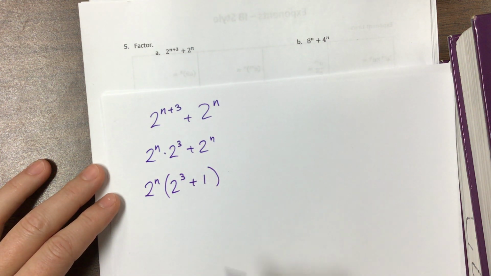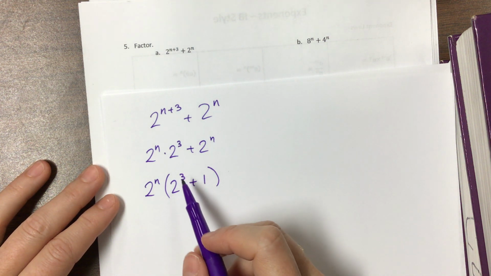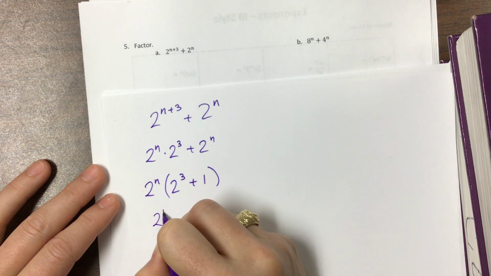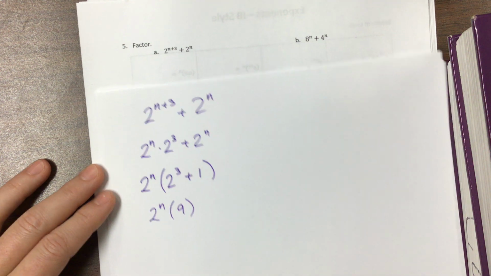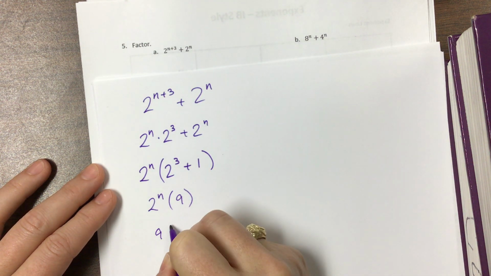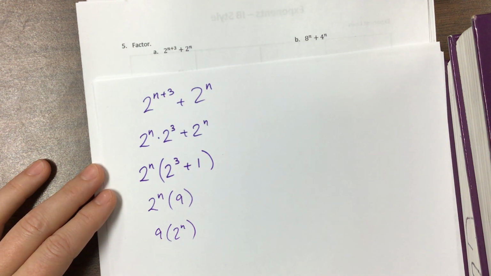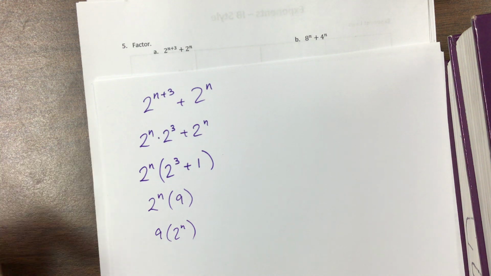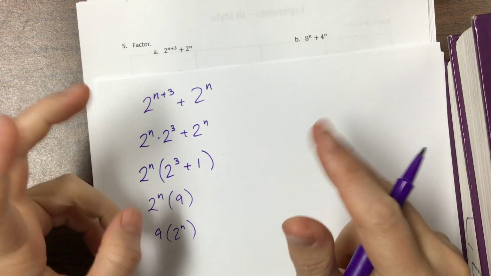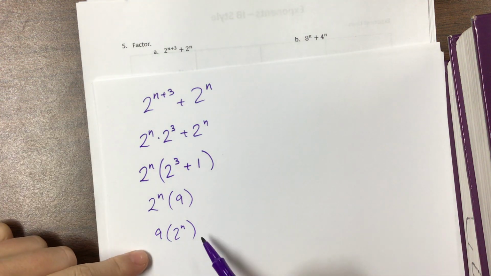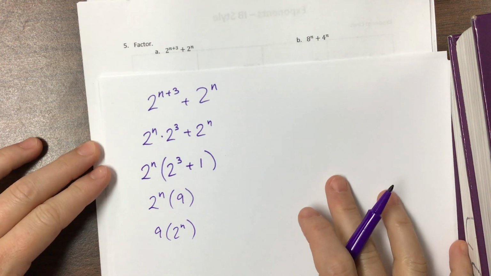And I can clean this up even farther. I know that 2 to the third is 8, plus 1 more is 9. So you could tell me 2 to the n times 9, or you could tell me 9 times 2 to the n. However you'd like to write that is great. It doesn't look like what we're used to saying is factored. I was doing air quotes and you couldn't see them. But it is, and that's what they're looking for.